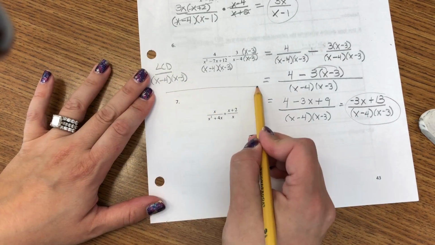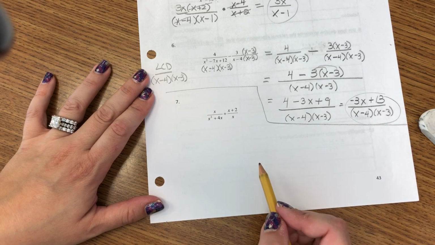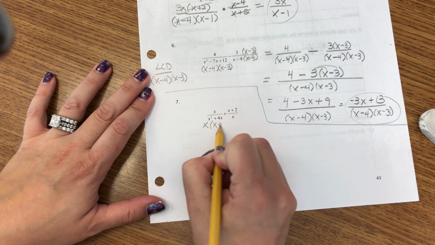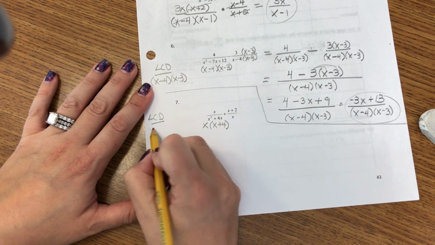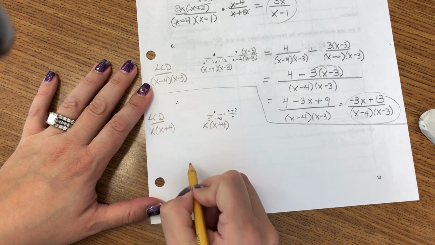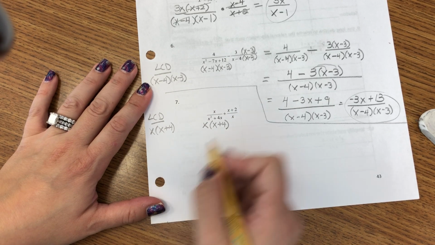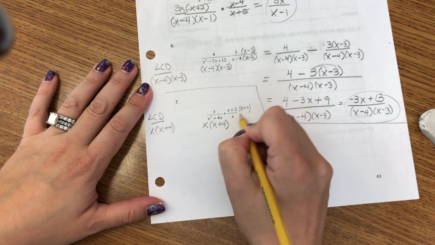And then lastly for 7, can factor this denominator. So my least common denominator is x times x plus 4. So this term needs an x plus 4.